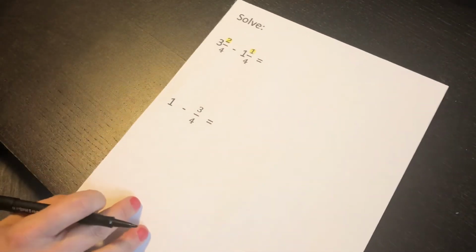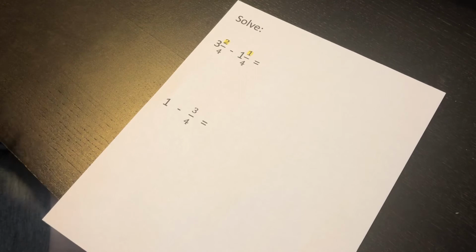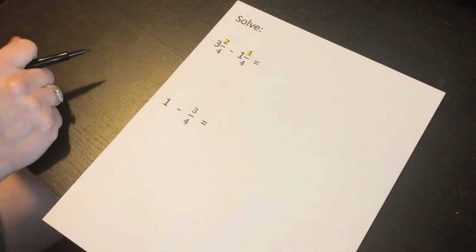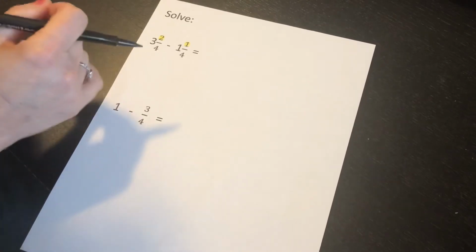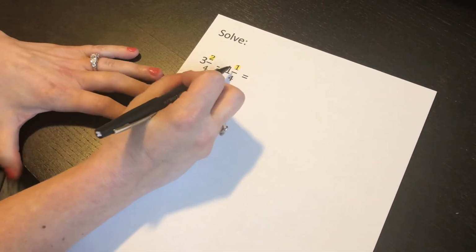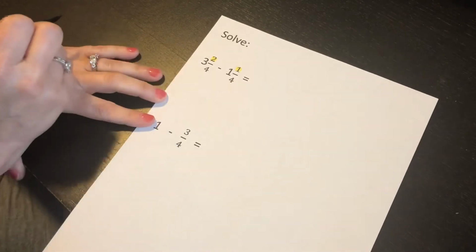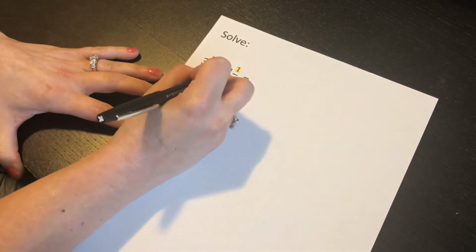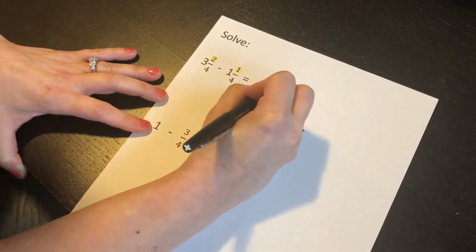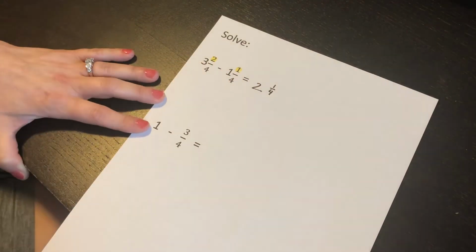All right. Now, when you are calculating today, be sure you're checking your numerators, and that when you can subtract, it's okay, but if you have to regroup, you do so. For example, this I can do because 2 minus 1 is possible. So 3 minus 1 is 2. 2 fourths minus 1 fourth is 1 fourth, and there's my difference.